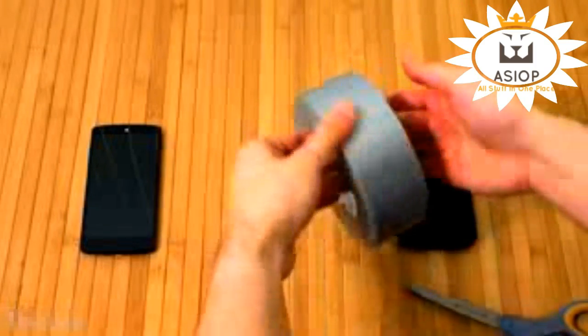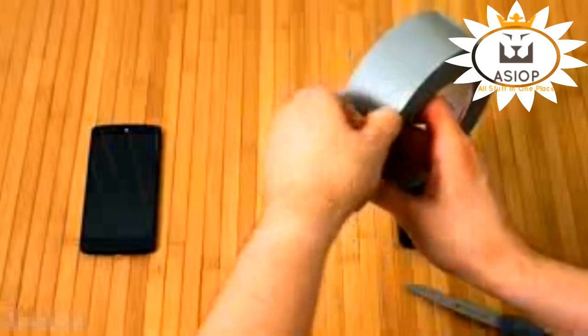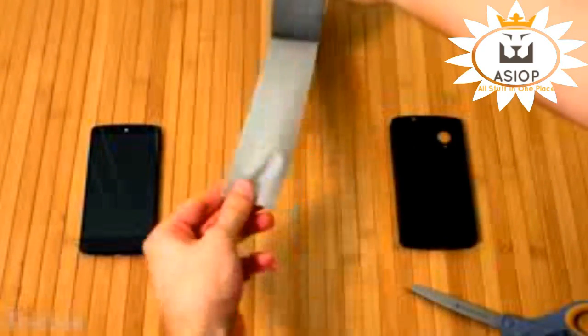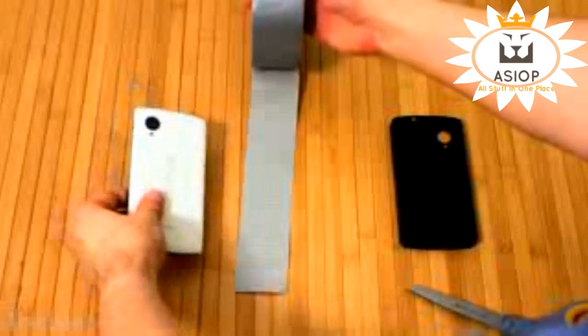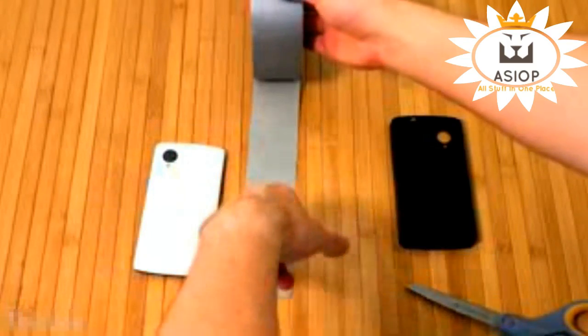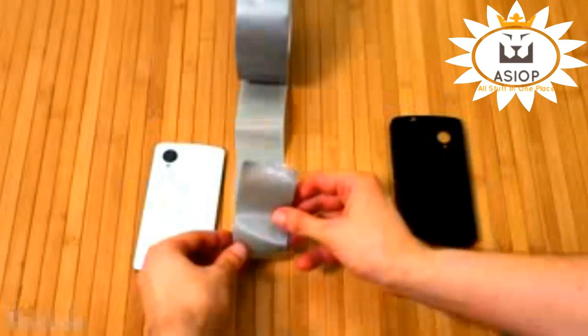Now, let me find the end of this, and scissors will always help. So take out a piece of duct tape, and we don't want it to be covering any of the cell phone, camera, or flash, and this is not going to go directly on the phone. We're actually going to fold it. So if we fold it about this long, that should be okay.